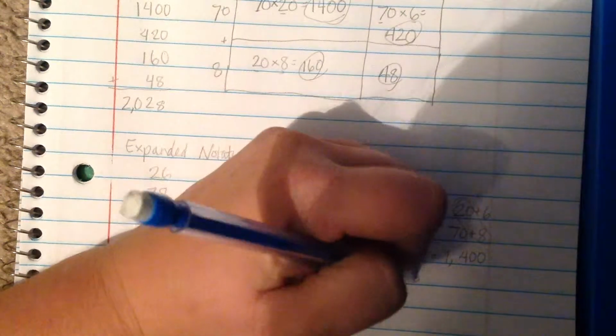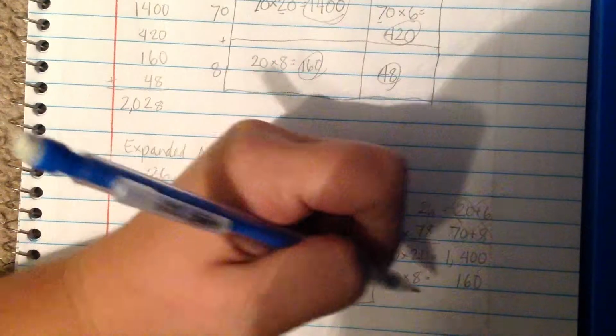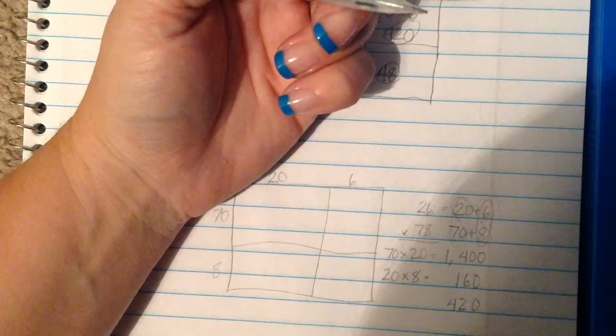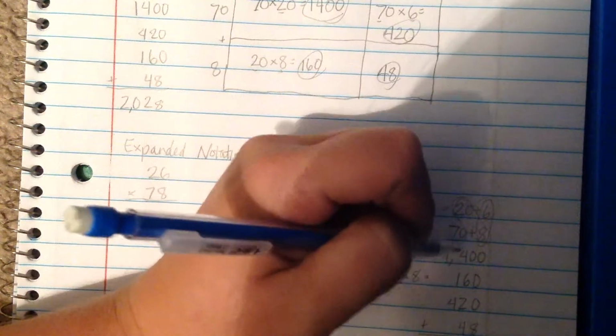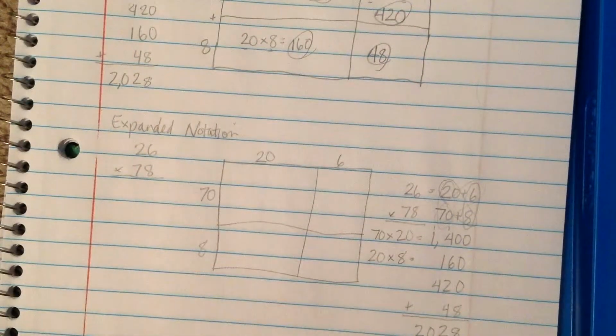Now I'm going to multiply my 10 versus my 1s. So I'm going to do 20 times 8 equals 160. I also need to do my 70 times 6, which gives me my 420. And then I need to do my 8 times 6, which gives me my 48. Again, when I add all these numbers down, I'm going to get an 8, 12, carry my 1, I get a 10, carry my 1, and I have 2. And my answer is 2028.